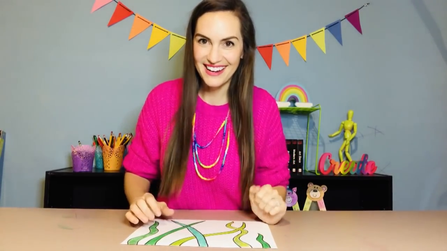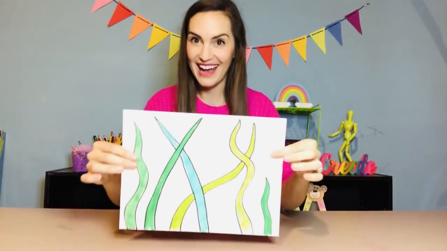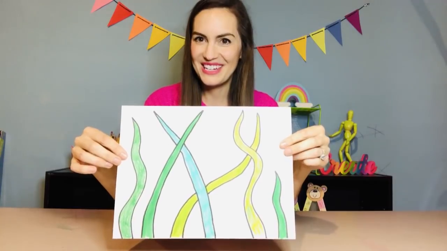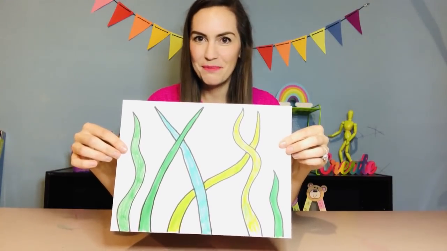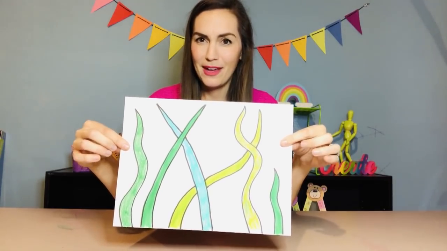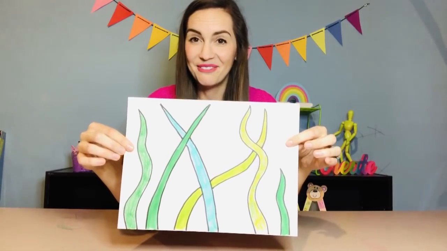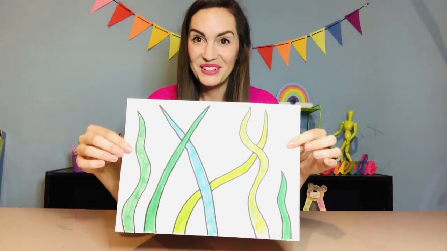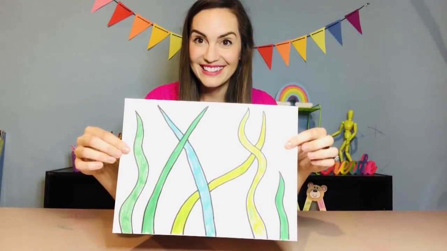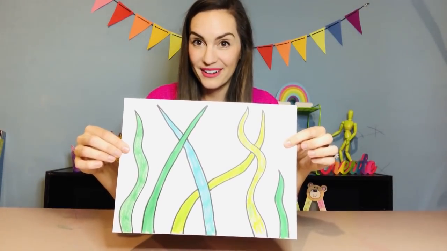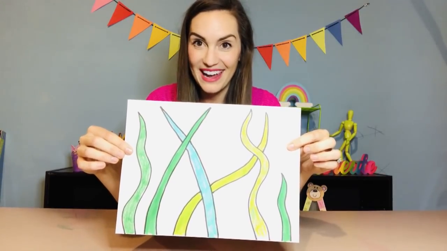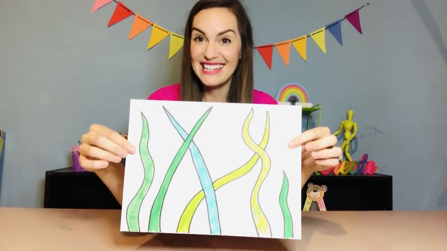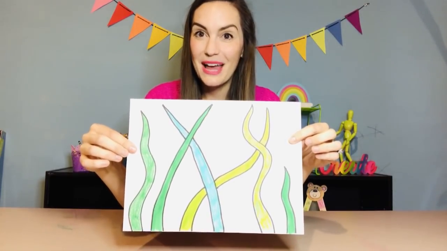Now that we are done drawing in our grass, we're ready to add those bugs. We can draw as many different kinds of bugs as we want, and they could be crawling, climbing, and flying around your blades of grass. You're going to draw your insects, outline them in marker, color them in with crayon, and I'm going to post some insect ideas next. You can use them if you want.